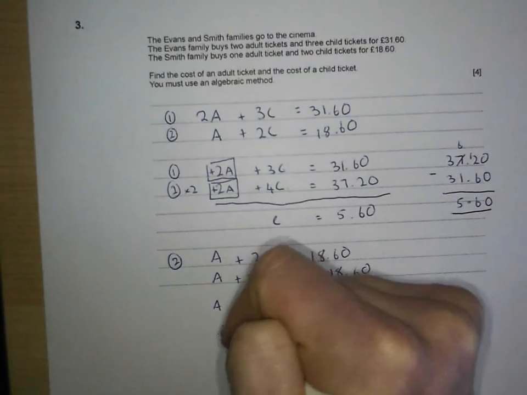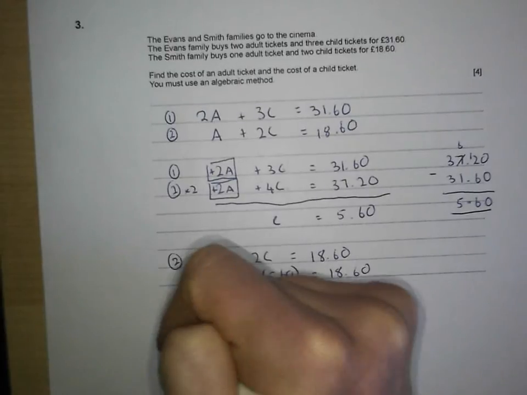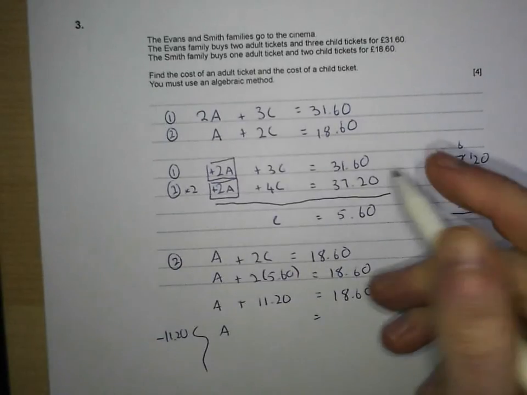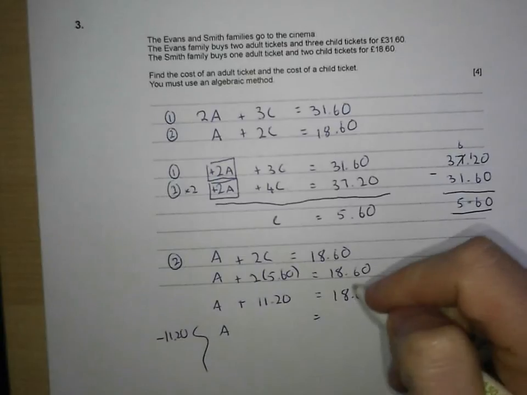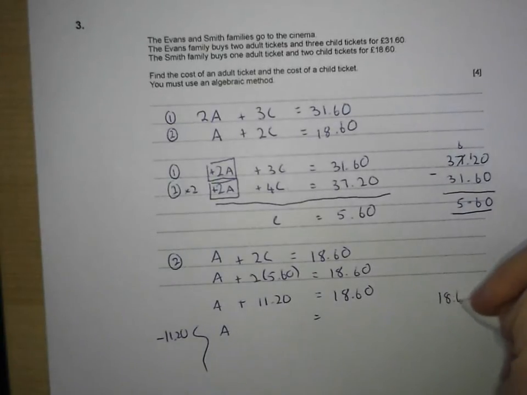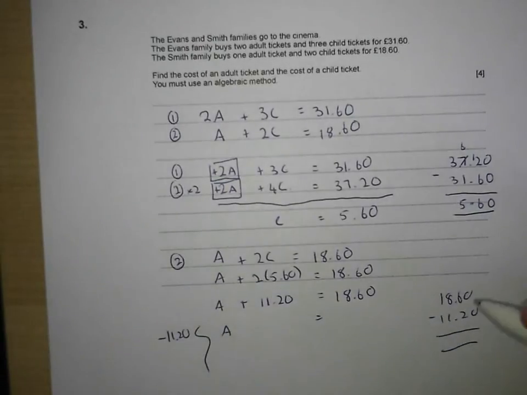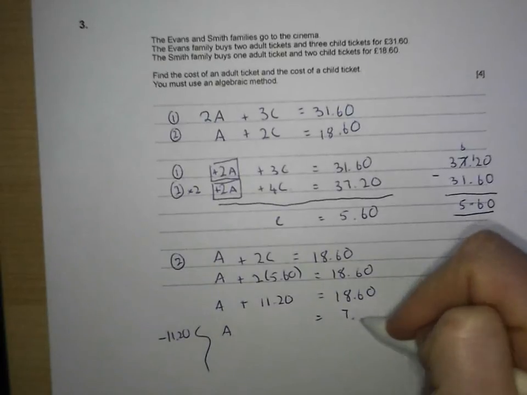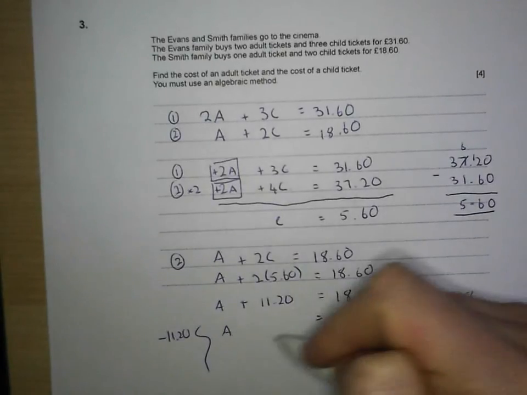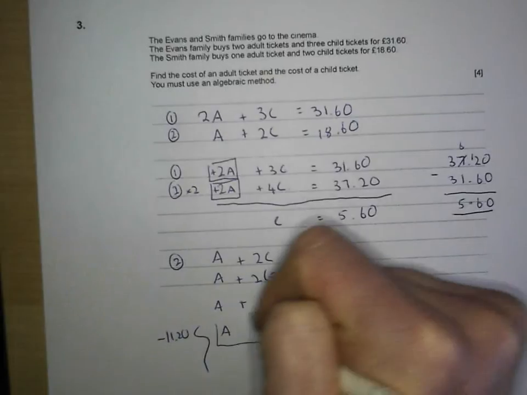And let's get a nice little equation here. Take £11.20 off both sides, so we lose £11.20 from there, and we get £18.60, take off my £11.20. That's a bit of an easier one to do. You could maybe do that in your head if you want, but you might as well just do it on here. £7.40.